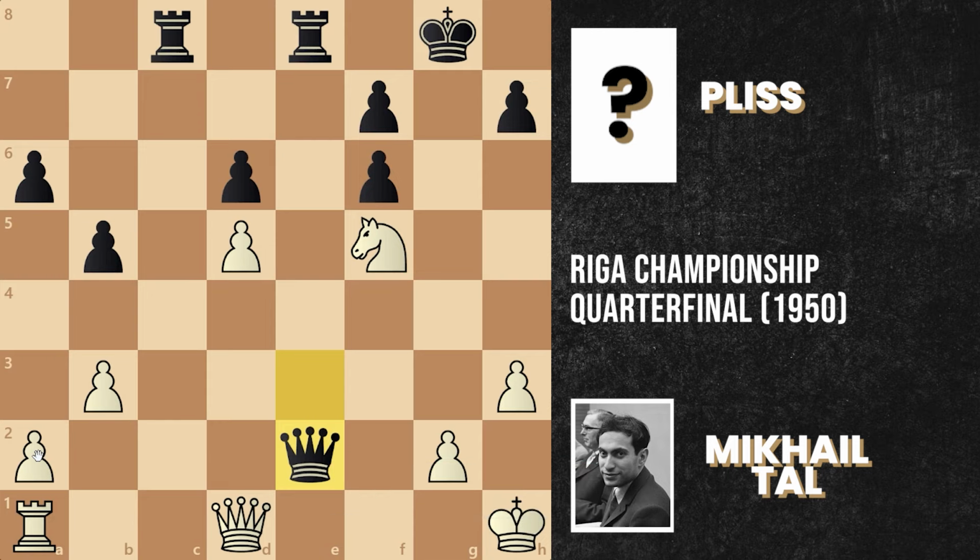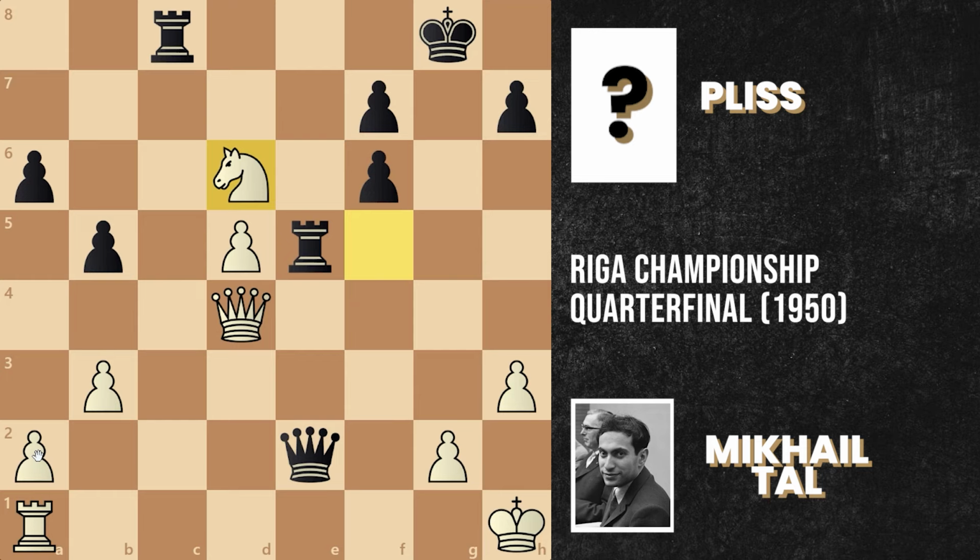In this position Mikhail Tal played queen to d4. Now rook to e5 attacking the knight, so knight captures on d6 attacking this rook. And black in this position played rook to c2 threatening the checkmate on the g2 square, which is not the best move for the black in this position.